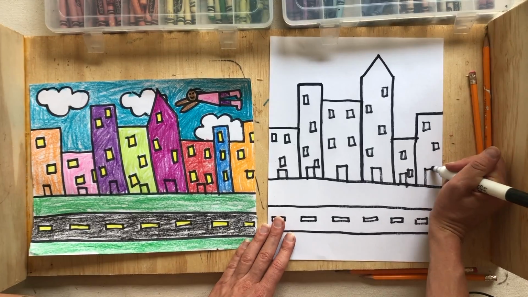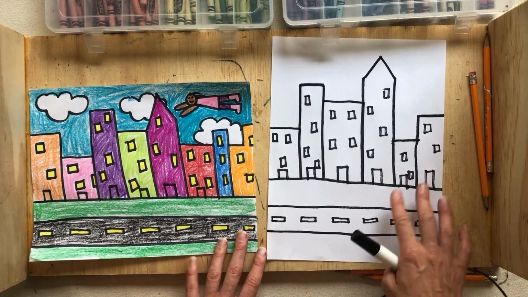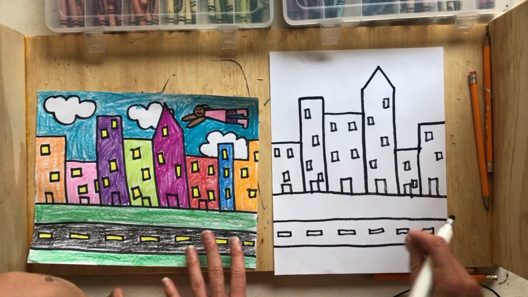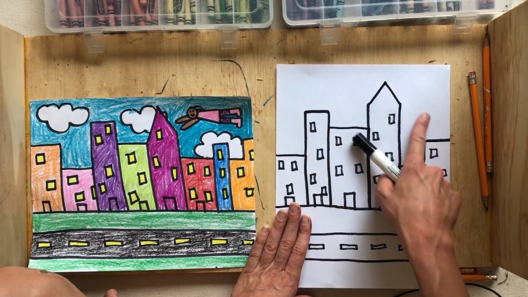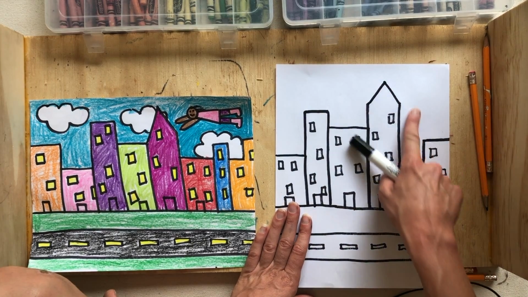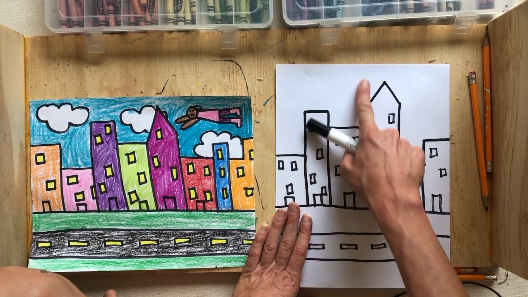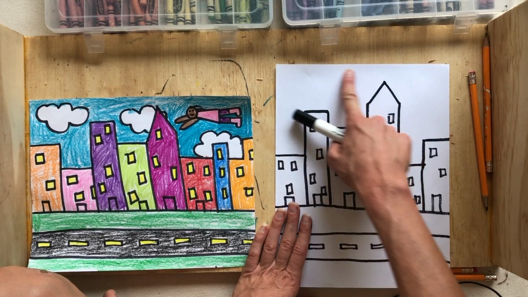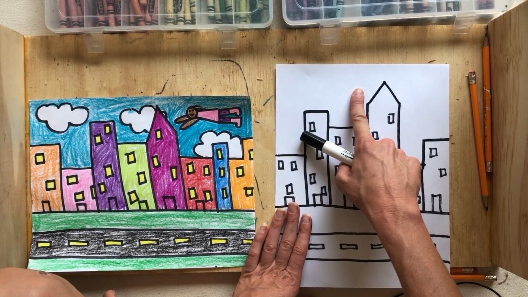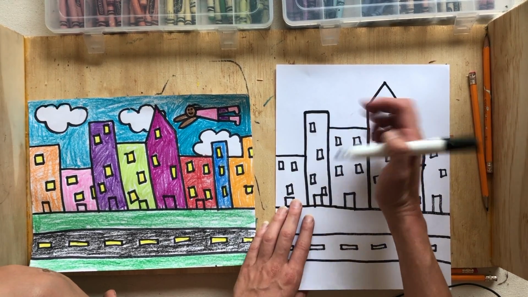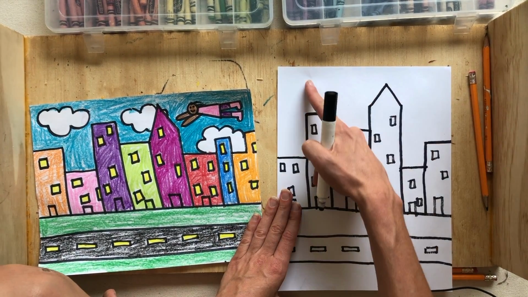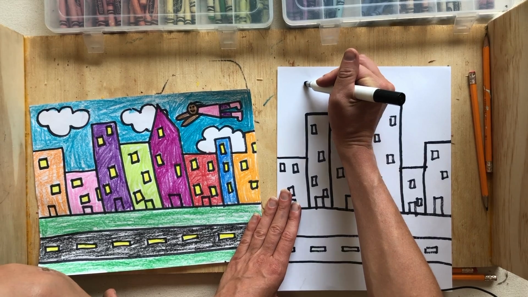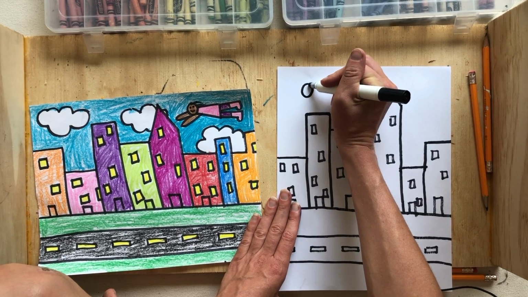If you want to add doors, you can add doors. Okay, now I'm looking. I want to see where's the best place in the sky to put my superhero. It looks like I have the most space right here. So what I want to do is I'm going to put my superhero's head over here. So I'm going to draw a circle.